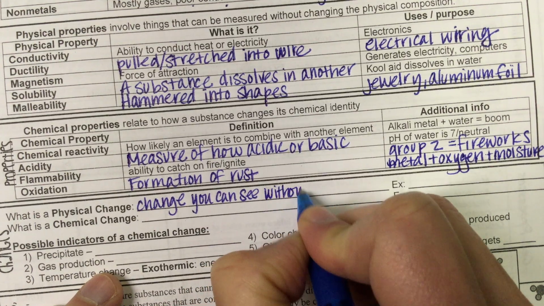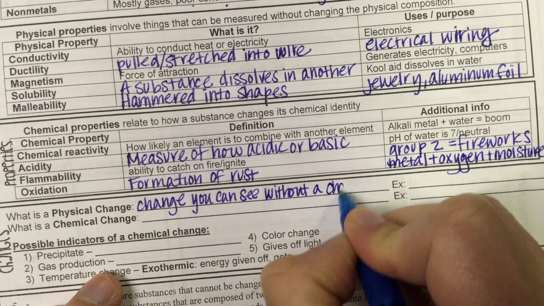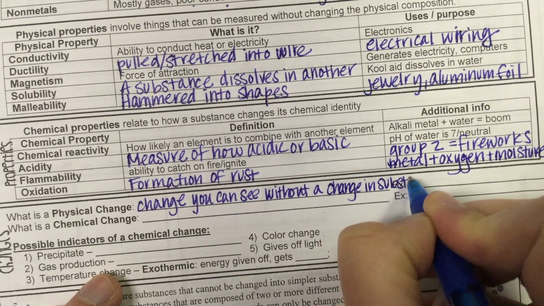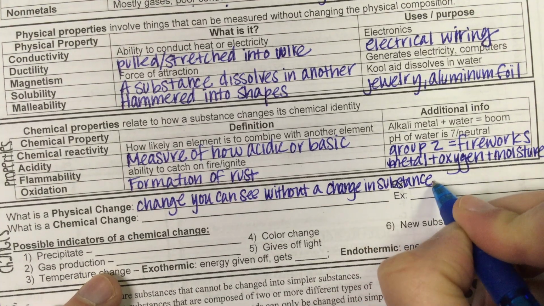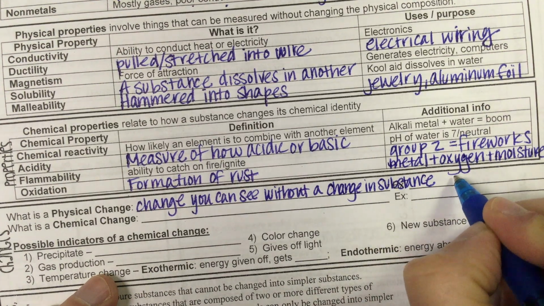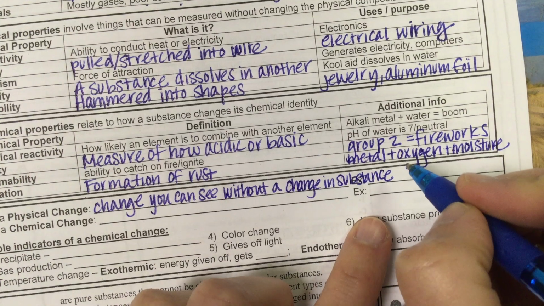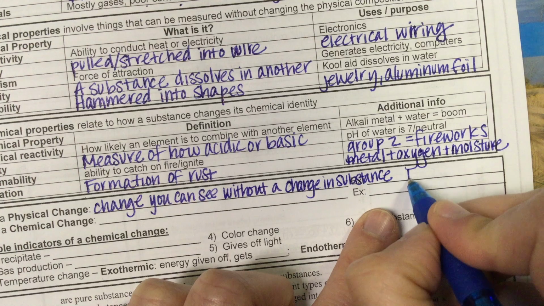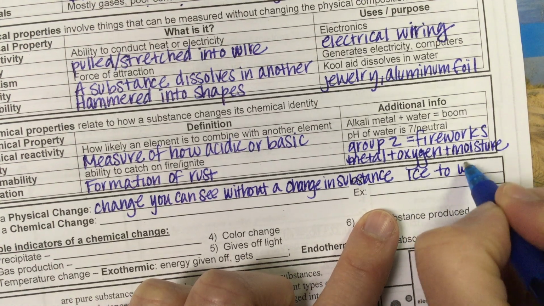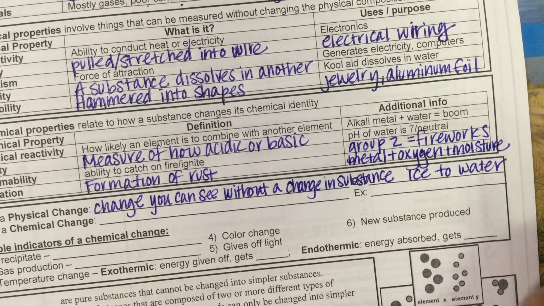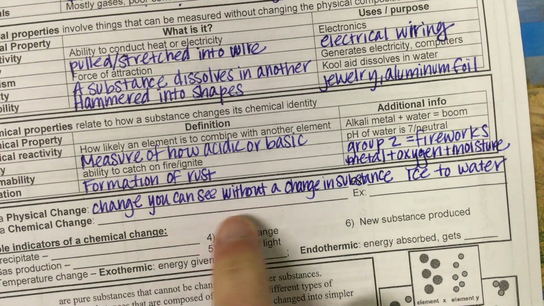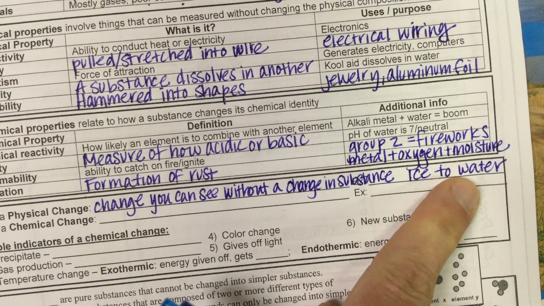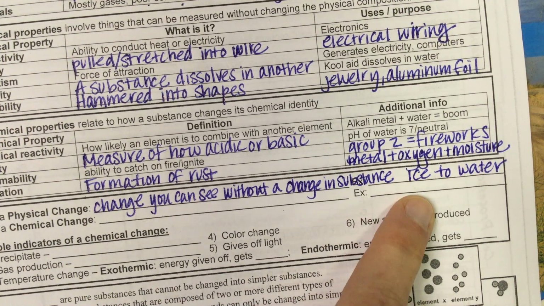A change you can see without a change in substance. And an example of that is any physical or state change. So for instance, ice melting to water is a state change. And so you can see the change, but it's not changing from water. All right, lots of other examples.